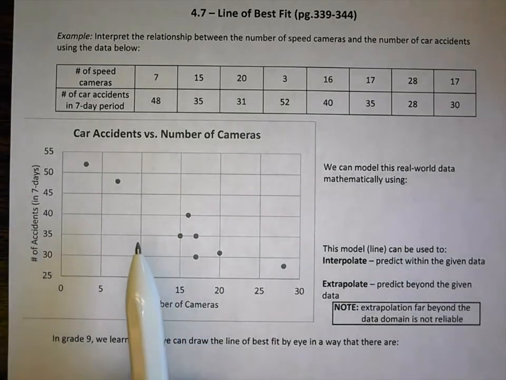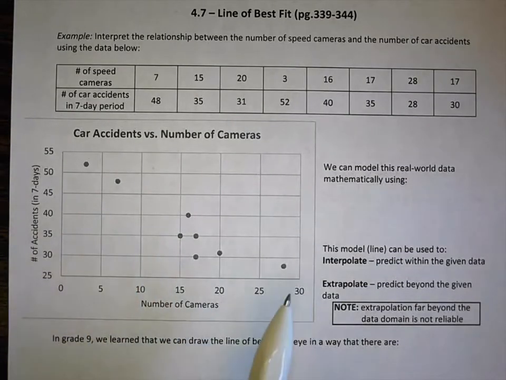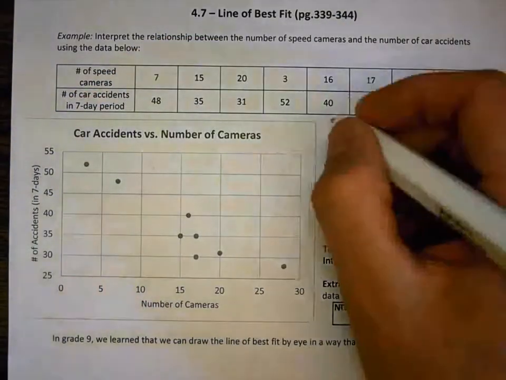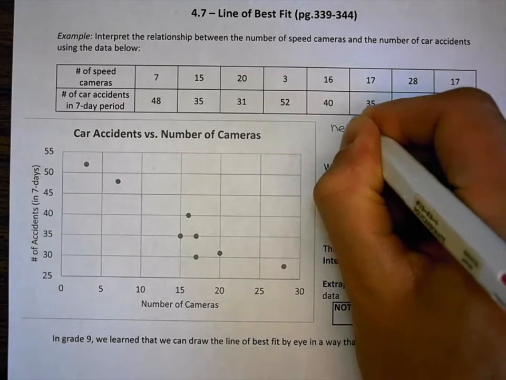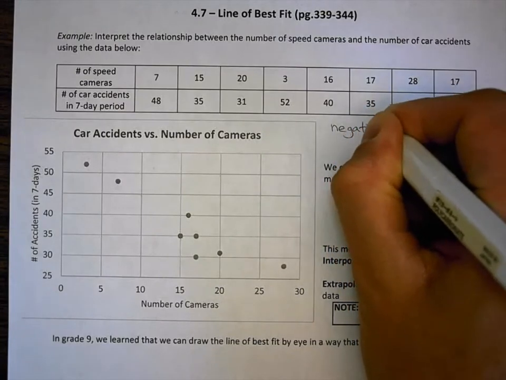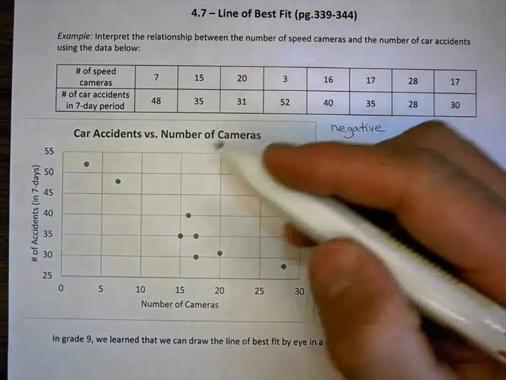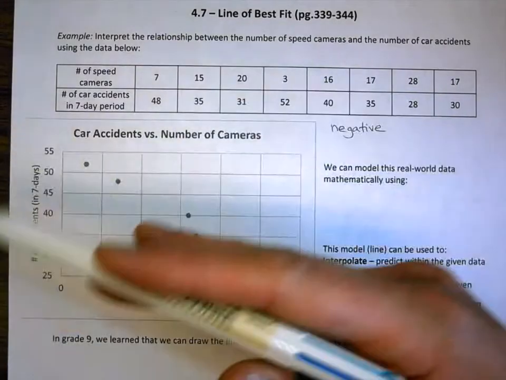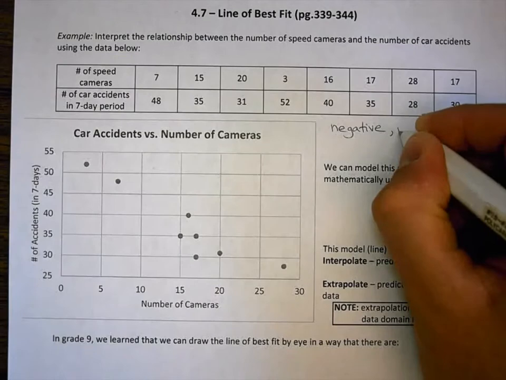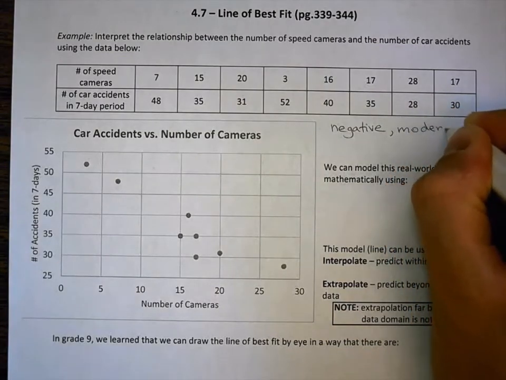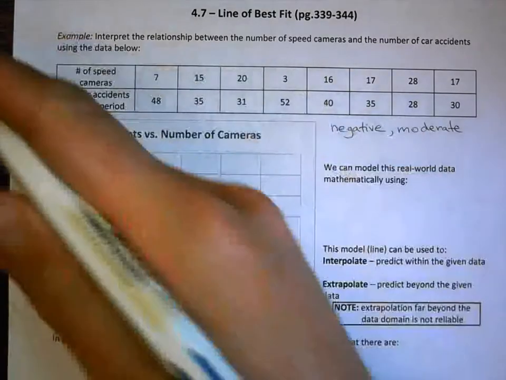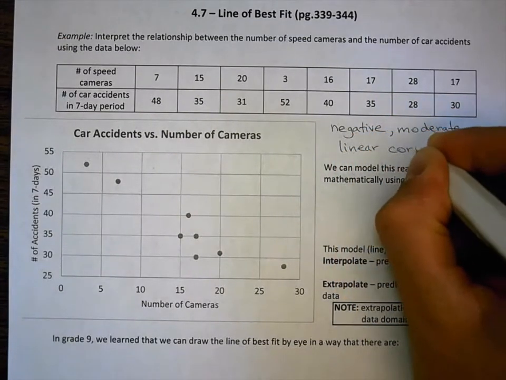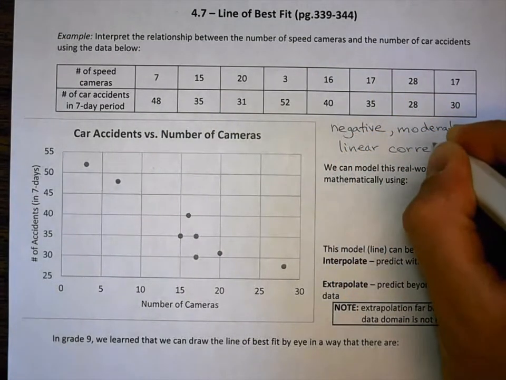Well, we talked about correlation yesterday. What's the correlation here? Well, it is going downward, so it's negative. Is it very strong? It's strong, but the dots aren't in a perfect line. They're spread out a little bit. So if I had to use a word, I'd say it was moderate. And it looks like a line, so it'd be a linear correlation. So a negative, moderate, linear correlation.